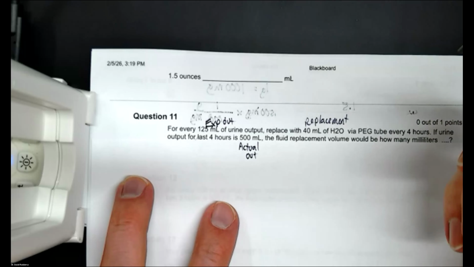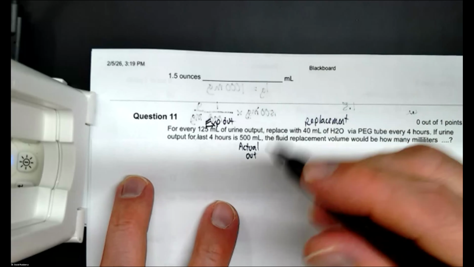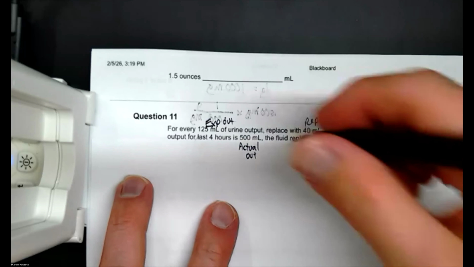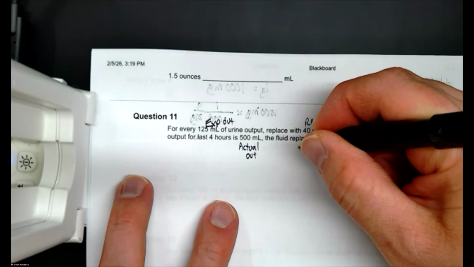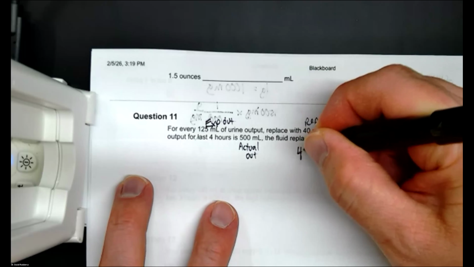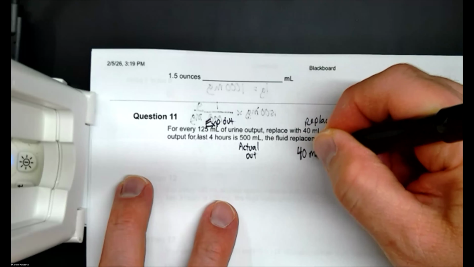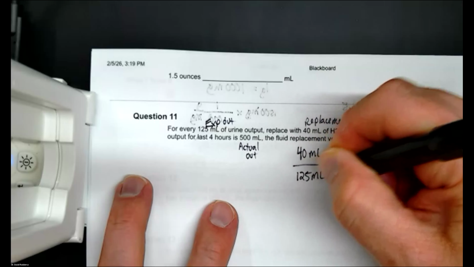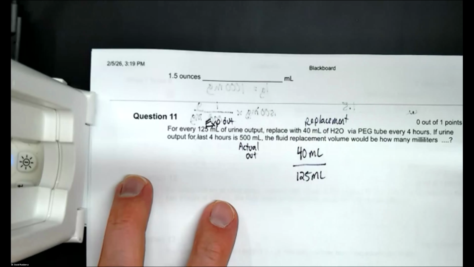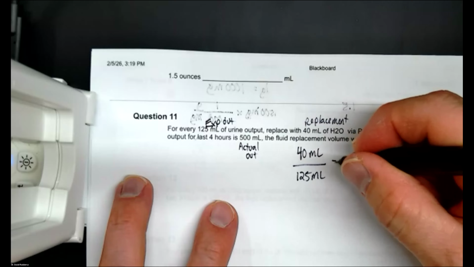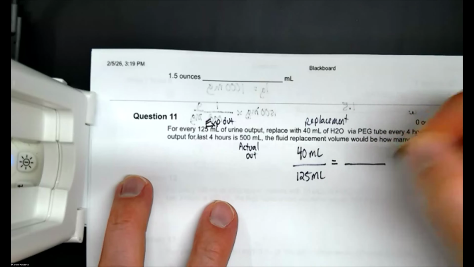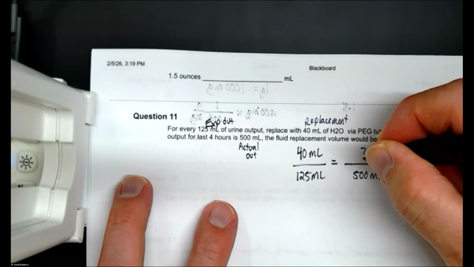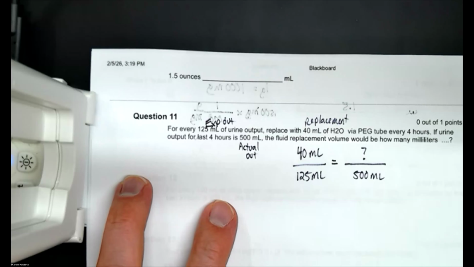So let's look at it as a ratio proportion. Let's say I have 40 mLs as my replacement volume, and that's related to the 125 milliliters, which is the output. I could set that equal to the 500 milliliters, which was the output, and then we're looking for that.